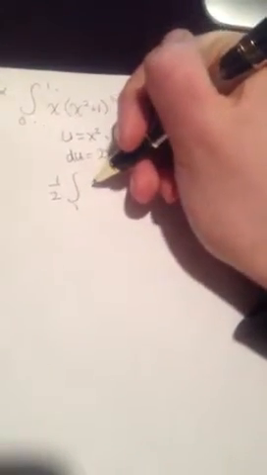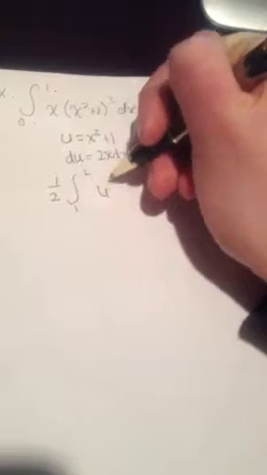Now, we were from 0 to 1, and when you do u-substitution, these are going to change. So what we do is we plug in the 0 and 1 into our u. So we do u equals 0 squared plus 1, and u equals 1 squared plus 1. We end up getting 1 and 2, u to the third du.